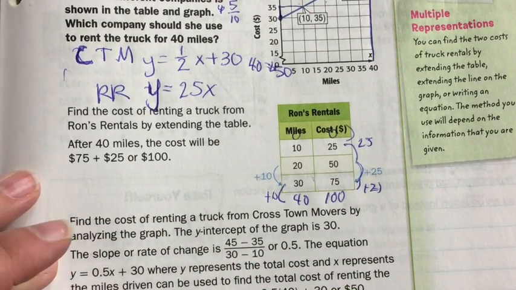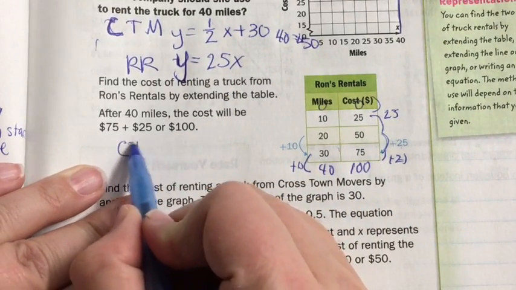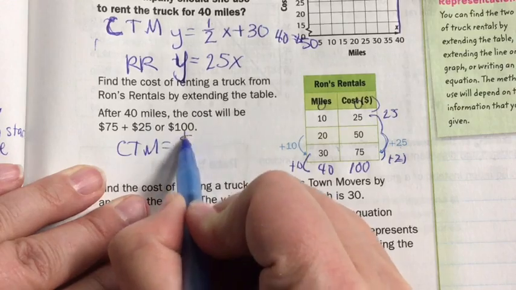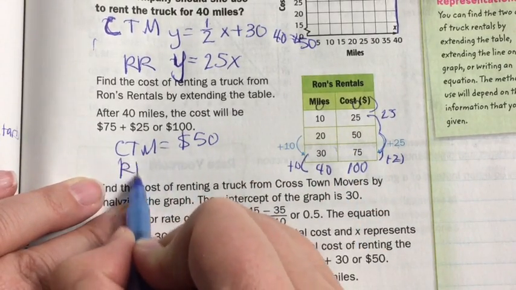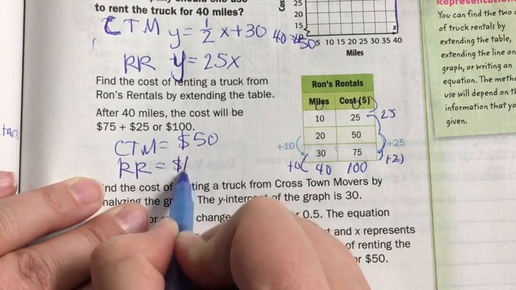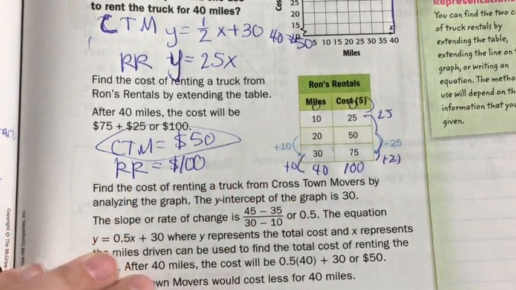So Crosstown Movers we already said was $50. But you can see according to the table that Ron's Rentals is going to be $100. So Crosstown Movers is going to be the best deal.